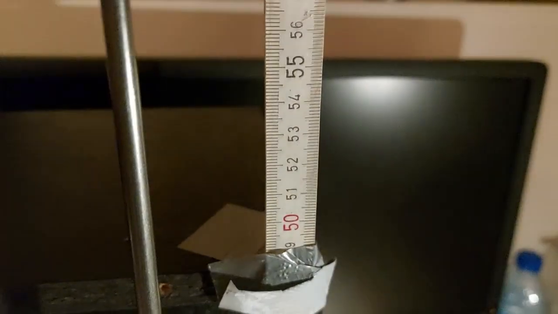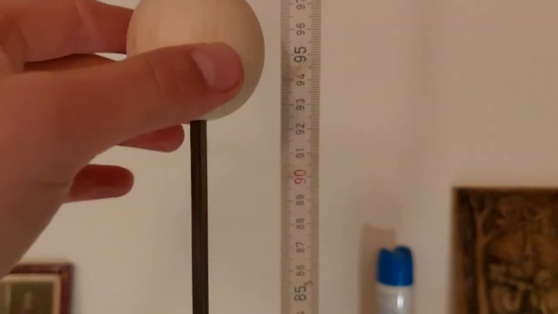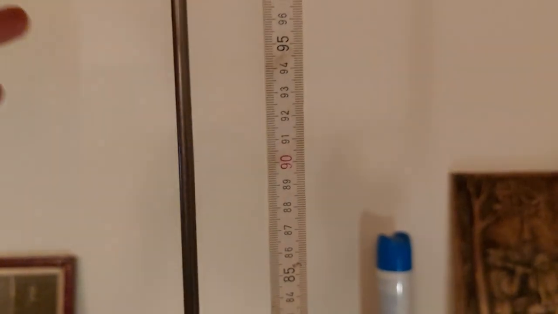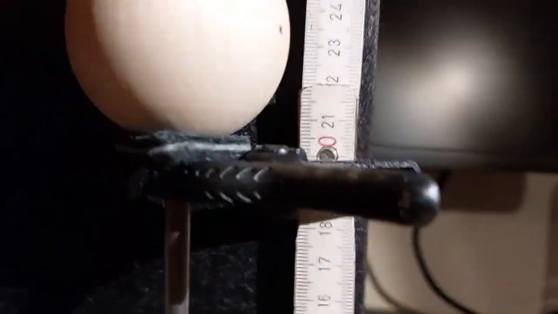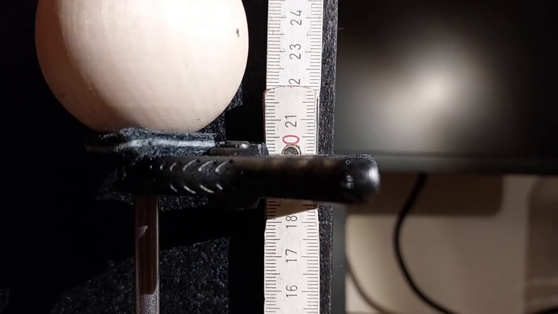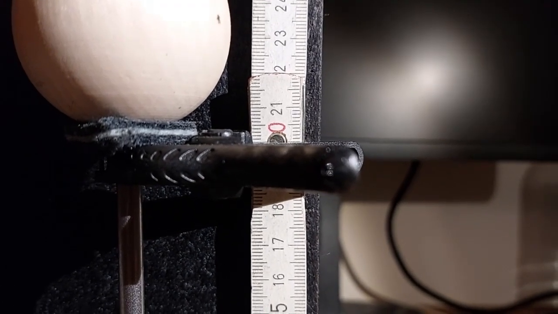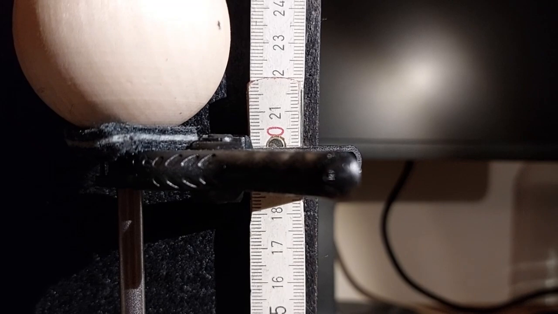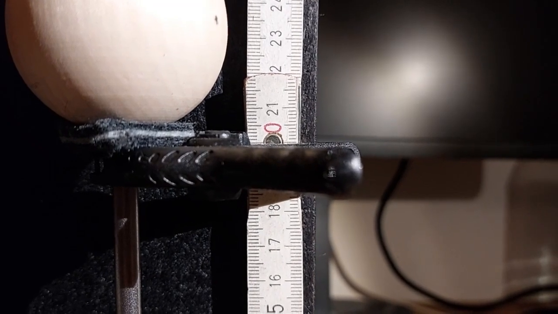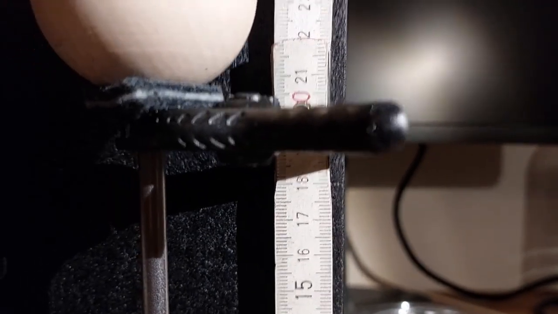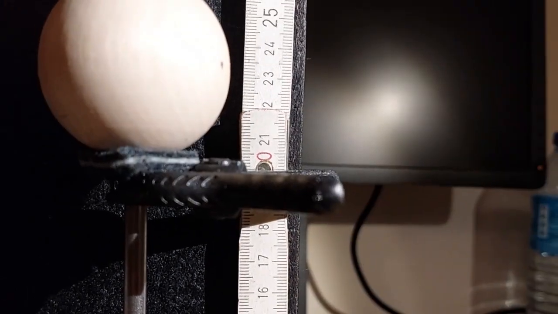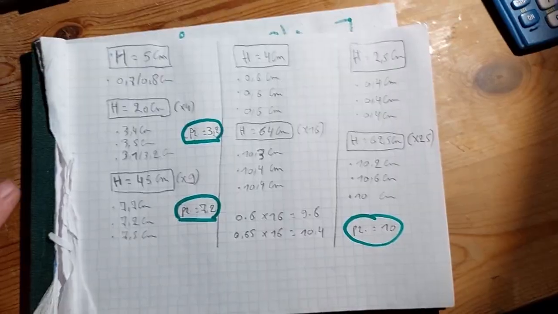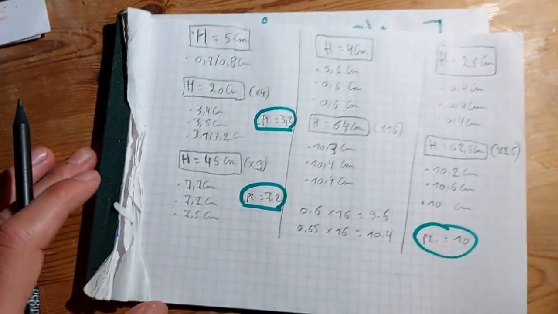Sorry, it's dark again. It's 10. I think it's 10. Yeah, 10 it is. So now a whole bunch of results.